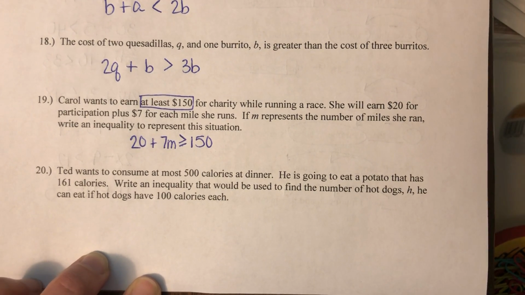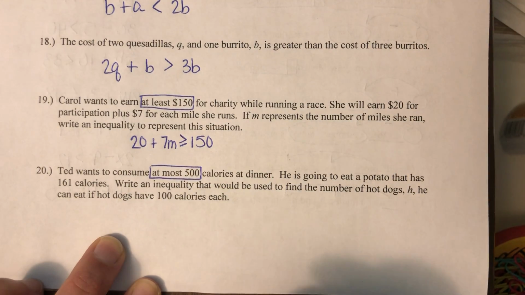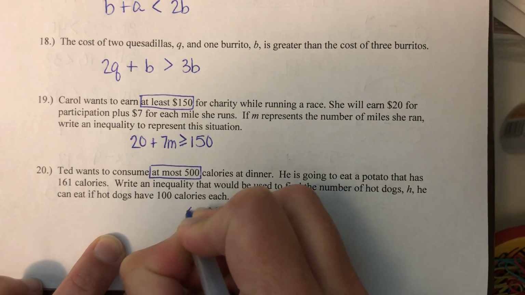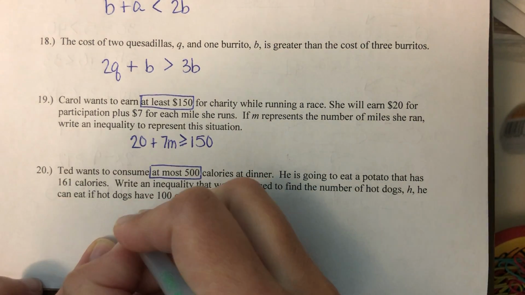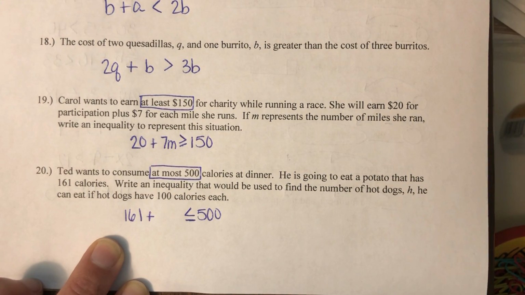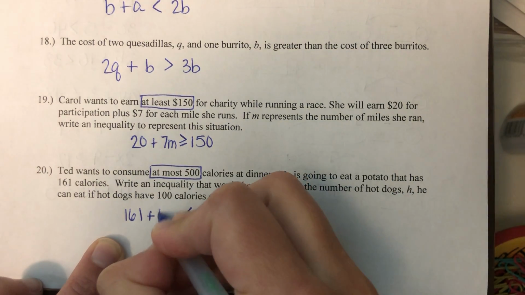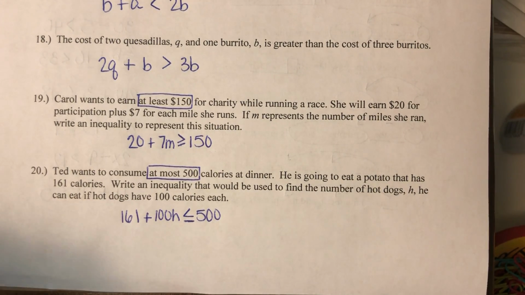Okay, last one. Ted wants to consume at most 500 calories. That's the most he wants, so he actually wants to consume less than that or equal to it. Right? At most meant less than or equal to. He's going to eat a potato that has 161 calories. Write an inequality that would be used to find the number of hot dogs, H, he can eat if hot dogs have 100 calories each. So he's eating this potato no matter what. Now we've got to add in his calories from the hot dogs. Well, hot dogs are 100 each, so 100 times each hot dog. And that's it. You have one sheet to practice on your own, and your teacher has the answer key.